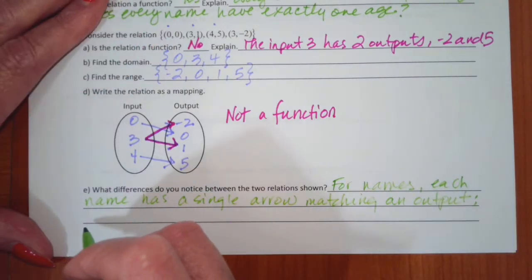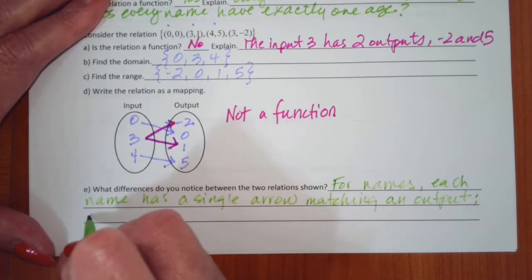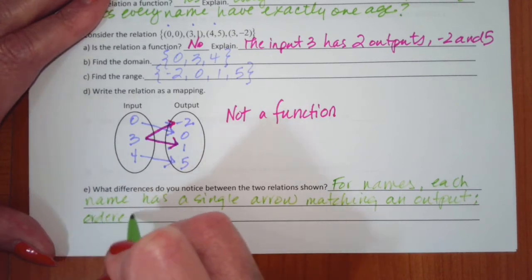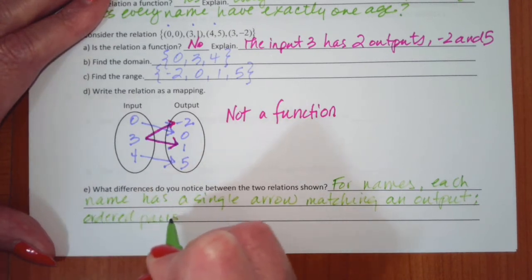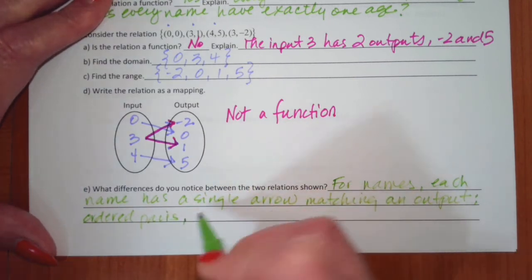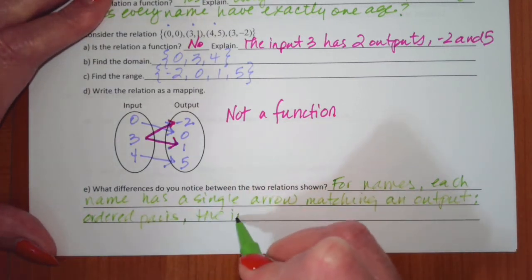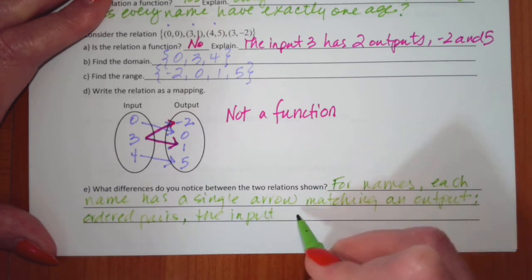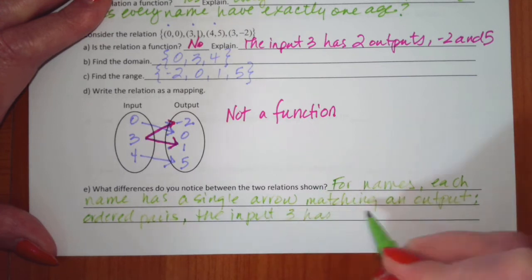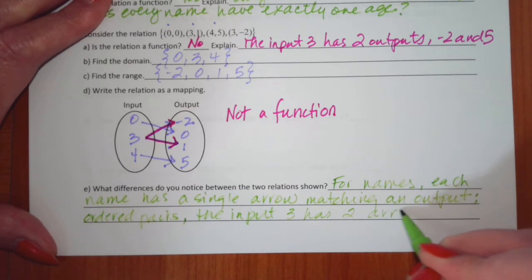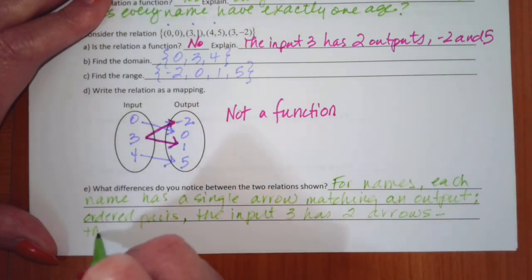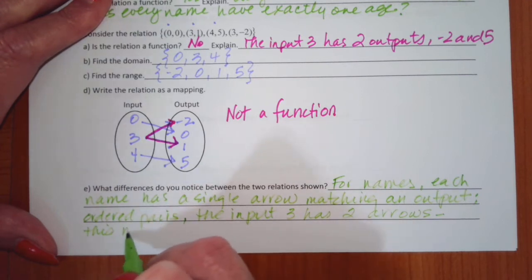And then for the ordered pairs, the input 3 has 2 arrows. This means it's not a function.